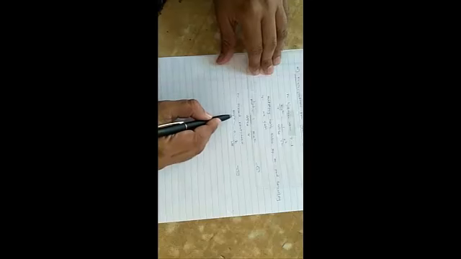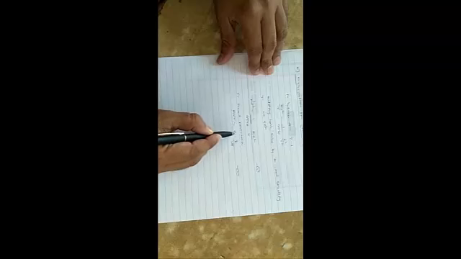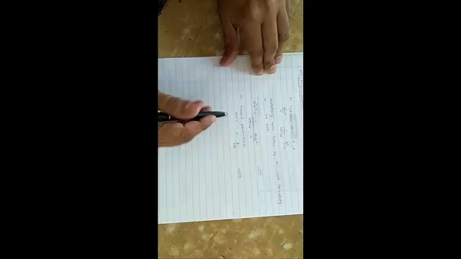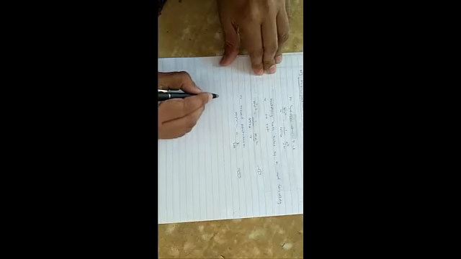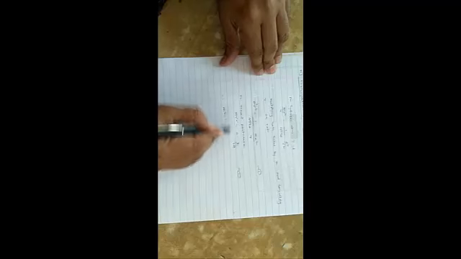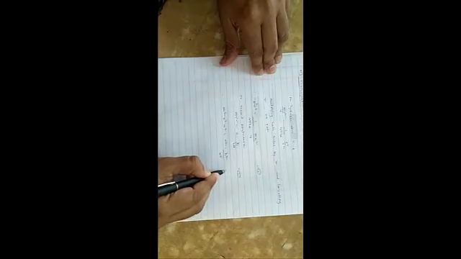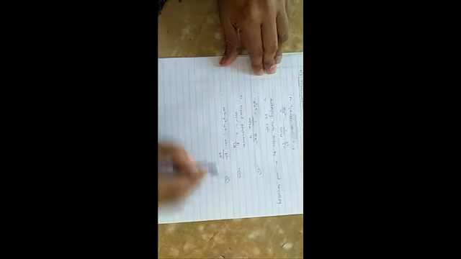Mass, velocity and radius is equal to n, where n is the principal quantum number, h upon 2 pi. Therefore, squaring this equation, m square v square r square is equal to n square into h square upon 4 pi square. This is equation number 3.